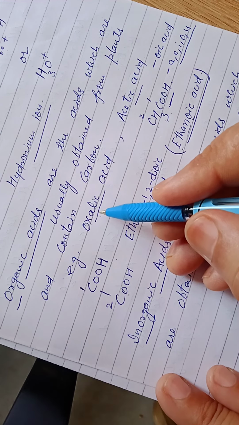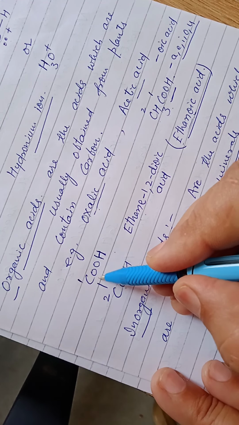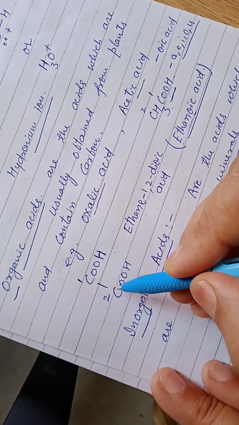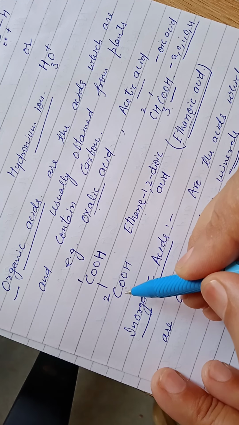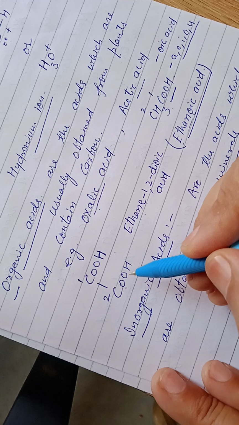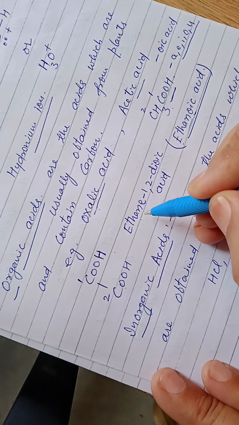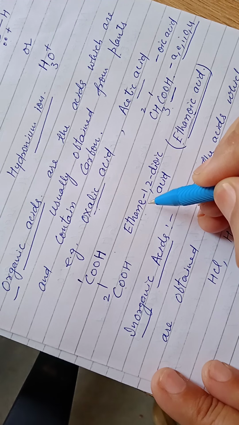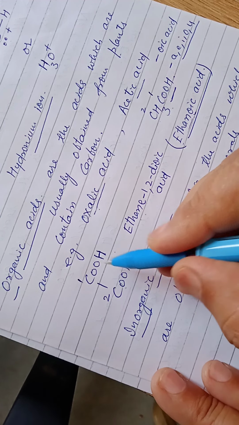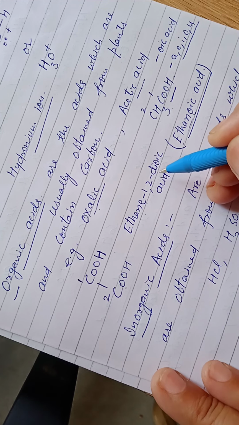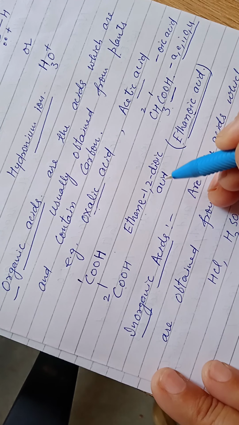And oxalic acid is COOH, bonded again with carbon to COOH. Here again there are two carbon atoms, so ethane. I write the E here because it has two functional groups and is written as dioic acid.